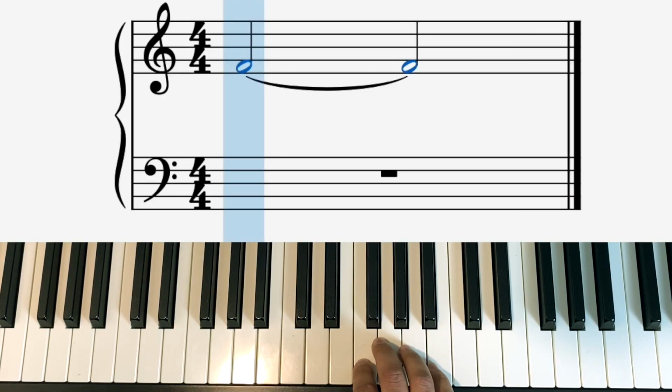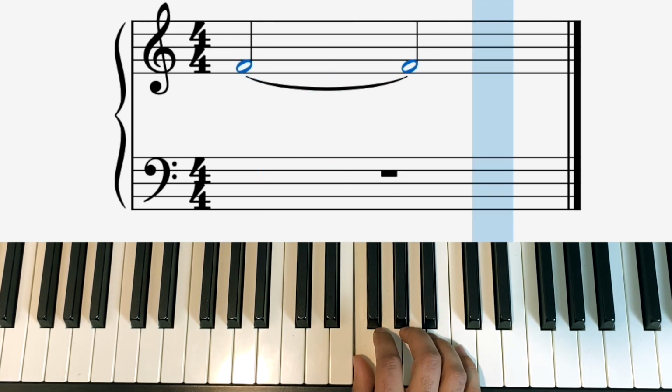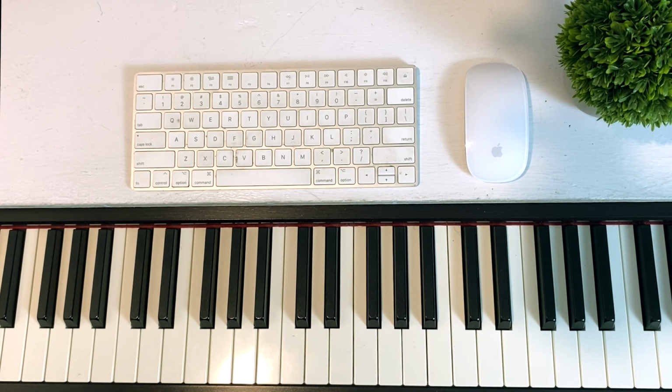The last concept is something called a tie. It basically connects two notes together. So this F and that F is connected, and I'm only going to play the first F while still holding down the F when I'm up to the next one. So it's going to sound like this. 1, 2, 3, 4. Saw that? I didn't pick it up again. I just counted it as if I played it.